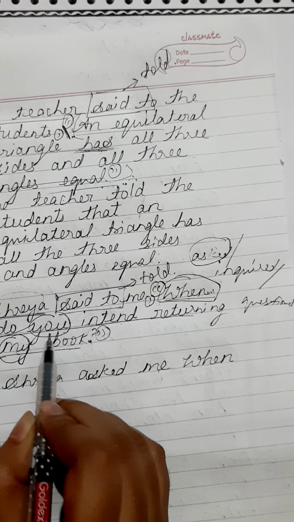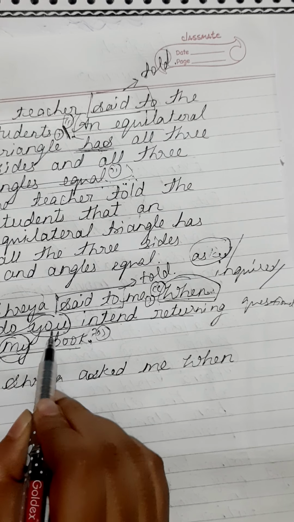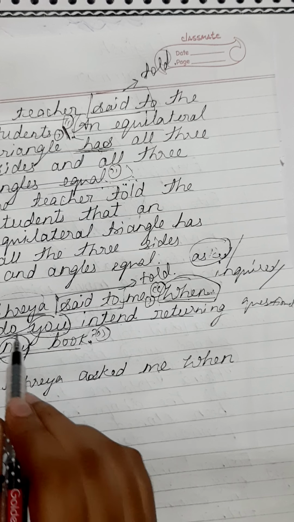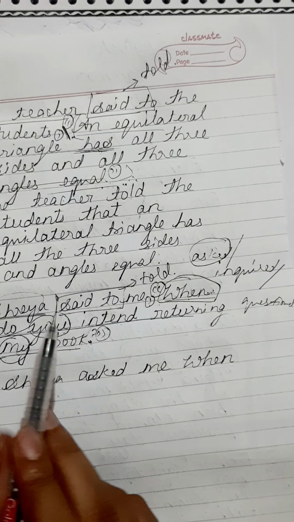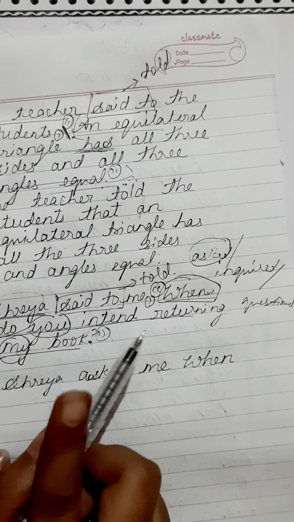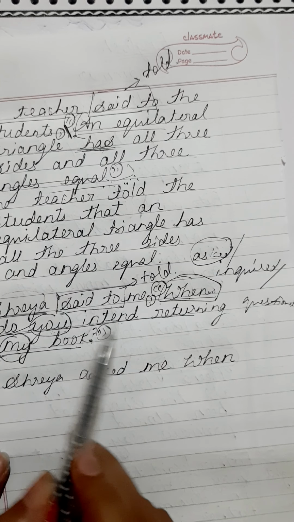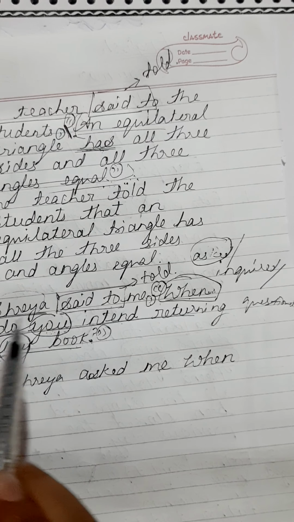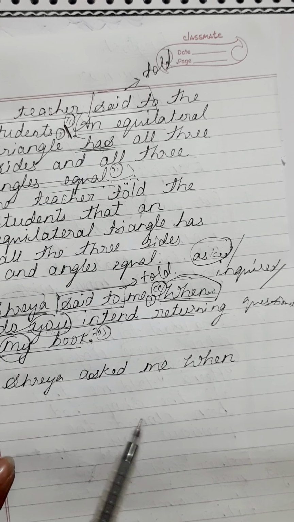Do you. This you will become I. So do I. Now do I is the questioning form. Now when we are converting direct speech into indirect speech, we are not supposed to keep the questions as they are. We are supposed to convert the questioning sentences into assertive sentences.